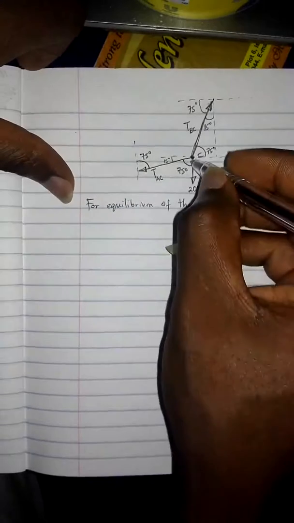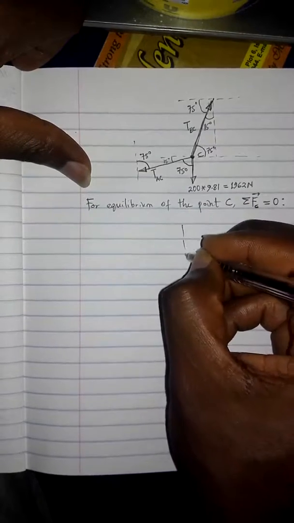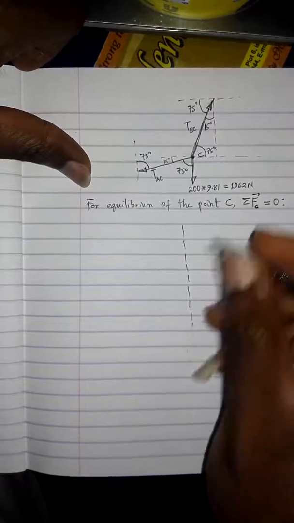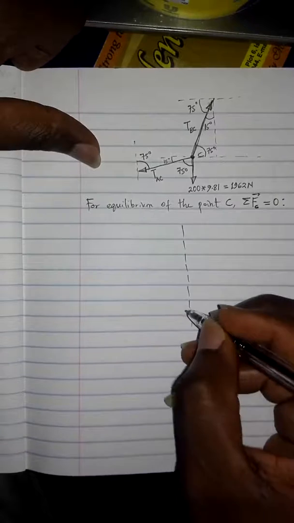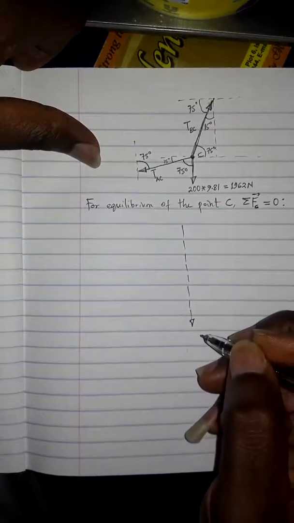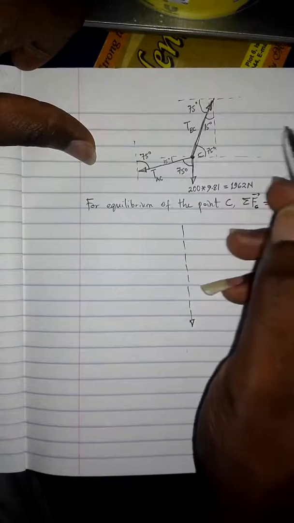So we have this one vertically downward, so we can just put that vertically downward. Why am I using dotted lines? You get to see. Then we have this one going this way.